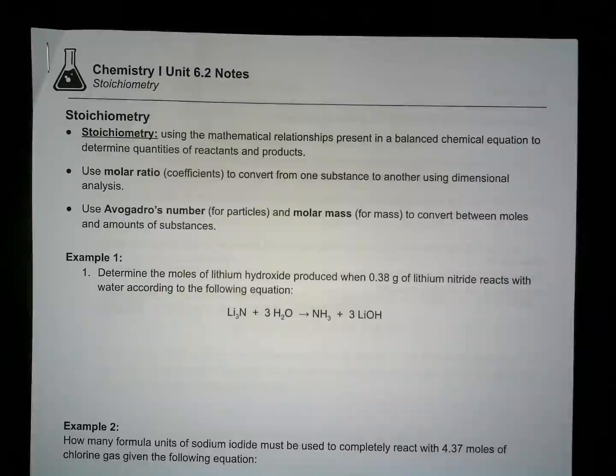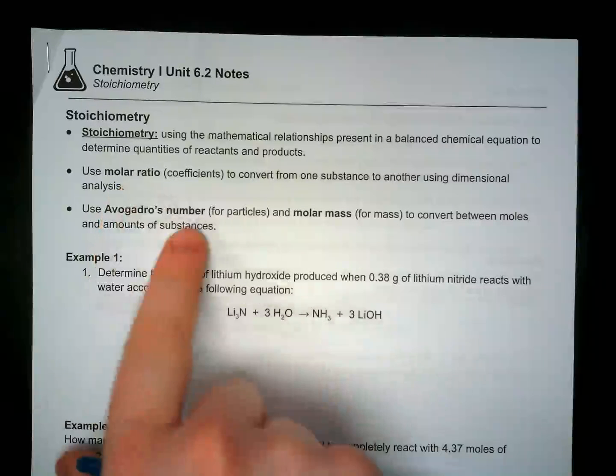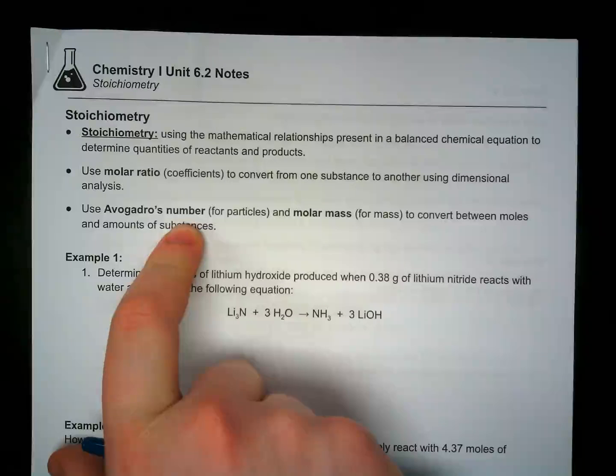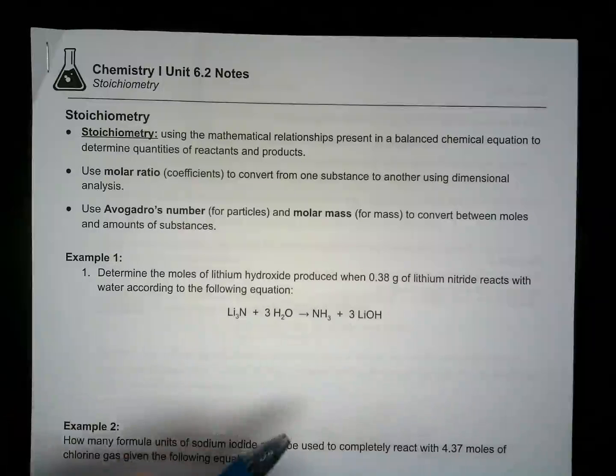We're going to be using molar ratios, the things that we learned just in the last section, and we're still going to be using Avogadro's number and also molar mass in order to convert moles between substances.